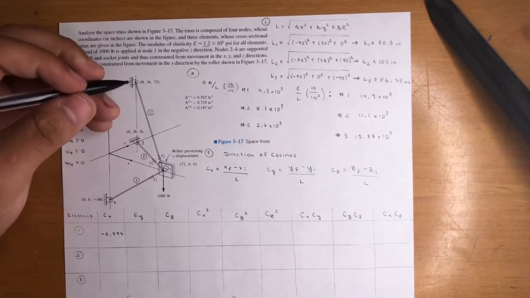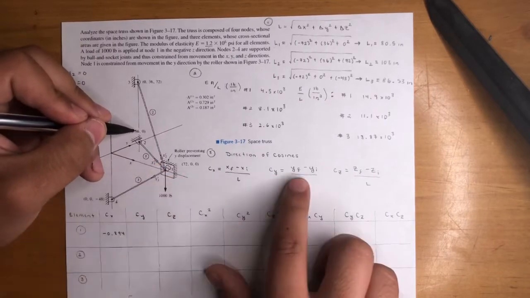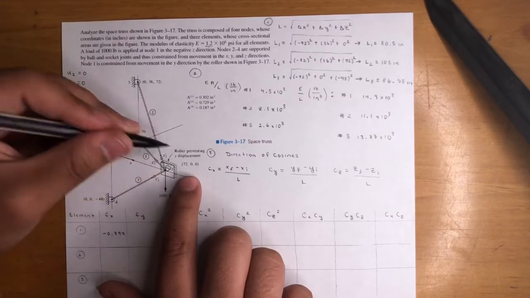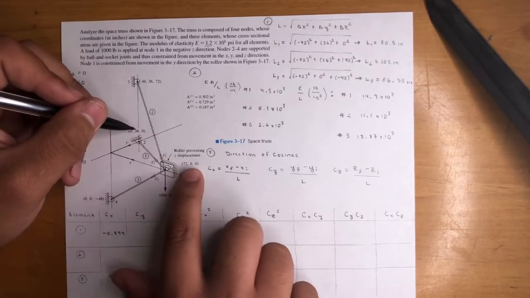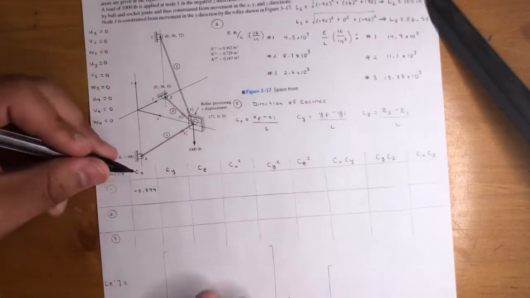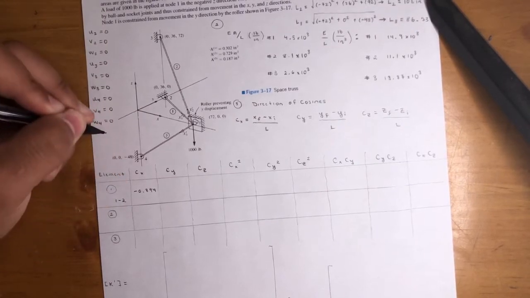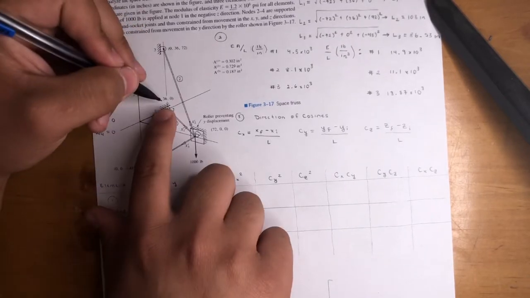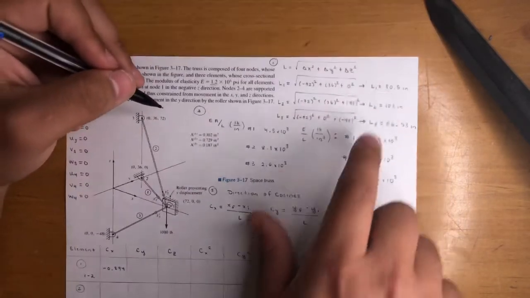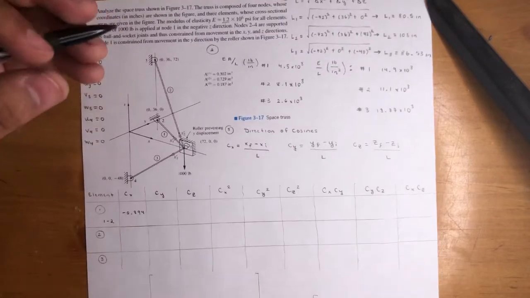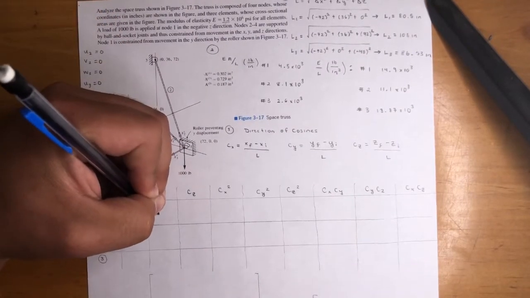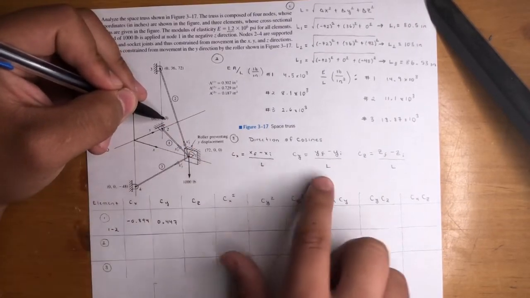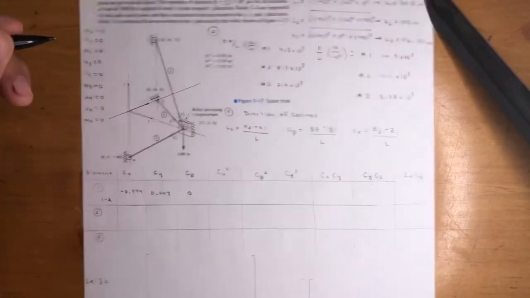0.894. For CY now, it's 36 and it's the final. Remember, you don't use 0 minus 36. You do 36 minus 0 because this is our final position. This element is going from 1 to 2, so 2 is your final and 1 is your initial. So 36 minus 0 divided by 80.5, your length. If you do that math, you will get 0.447. Finally, 0 minus 0 over L, that's just 0. And cool, we got the 3.